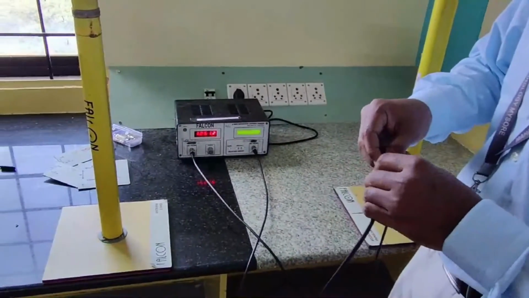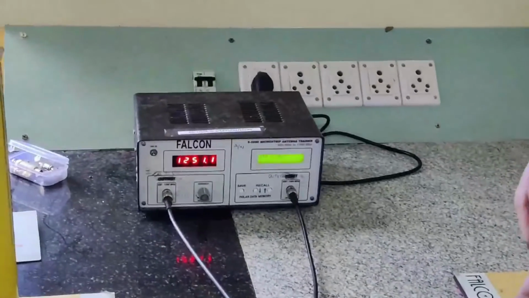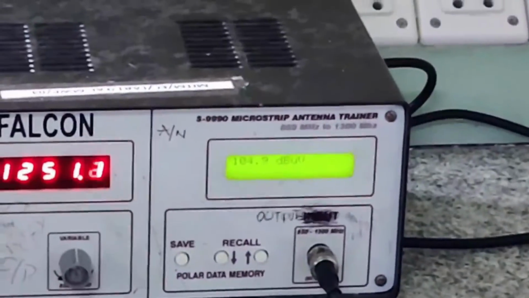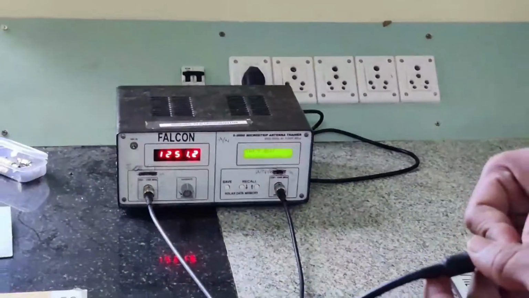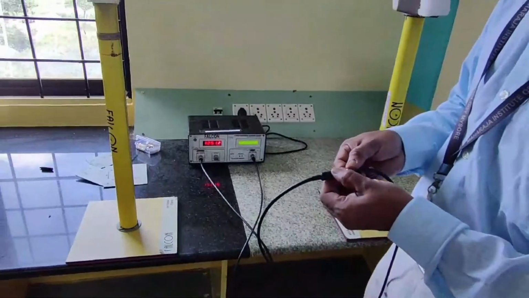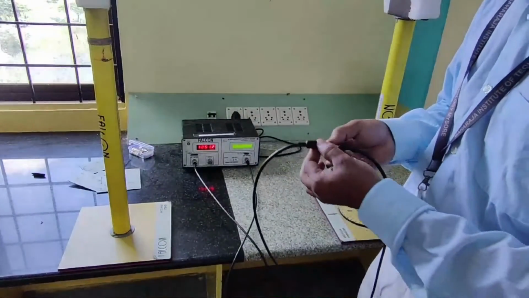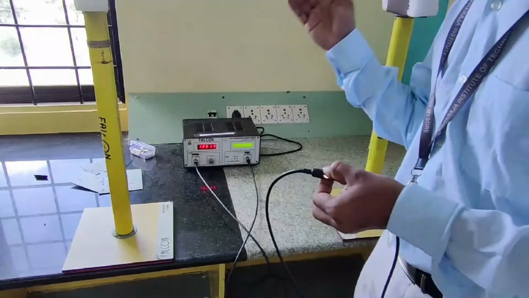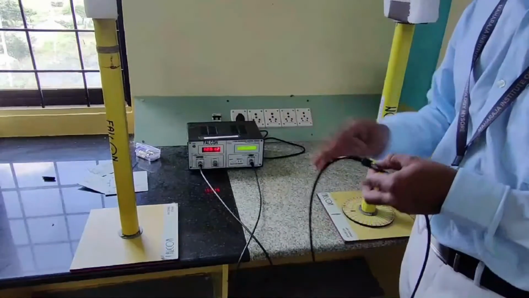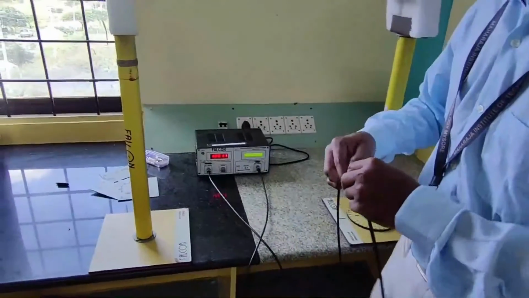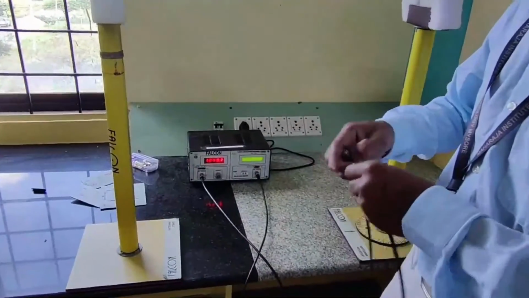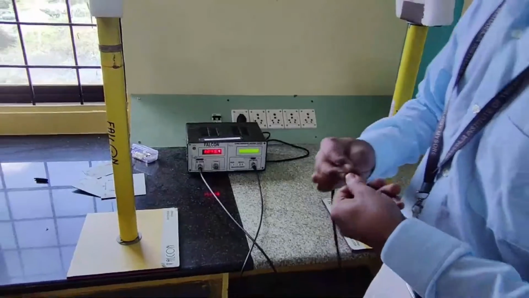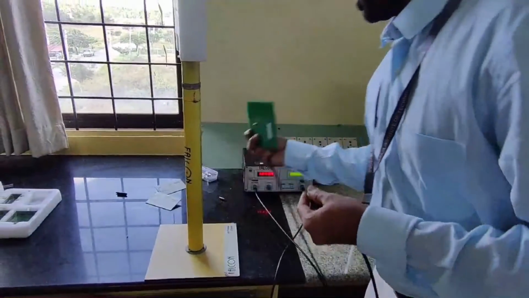Now you can see the power level is indicated as 104.9 dB microvolt. It is the transmitted power, you can say VT is equal to 104.9 dB microvolt. Once it is measured, it can be used throughout your experiment, that is for the Yagi antenna as well as for the dipole antenna. Now once you measure this, remove the direct connection, and now you have to connect the signal to a transmitter antenna.